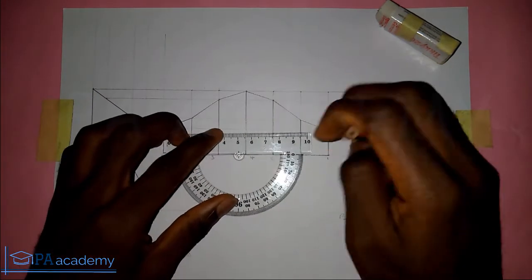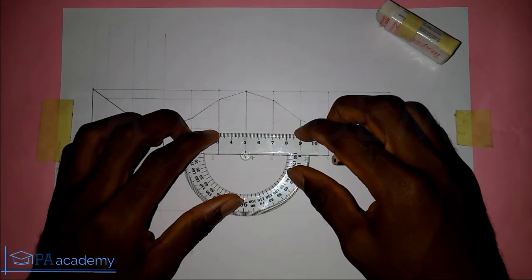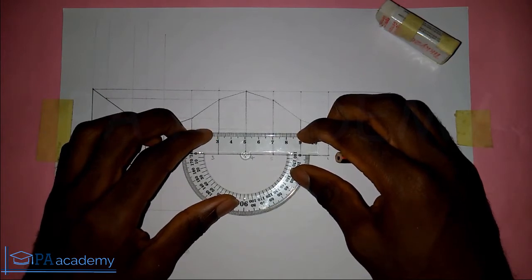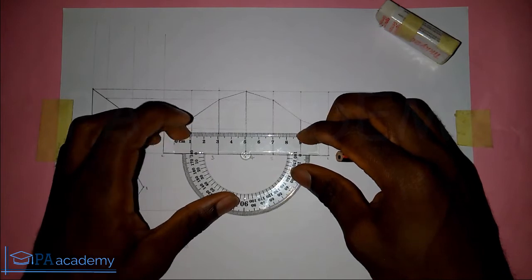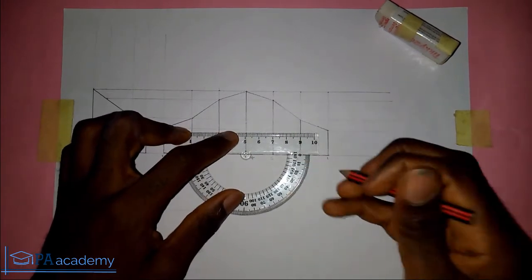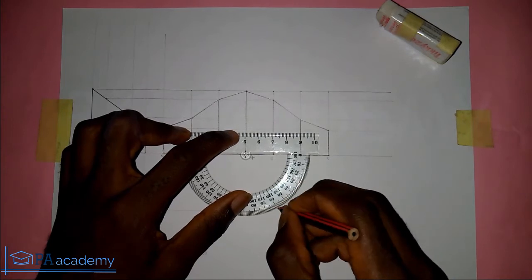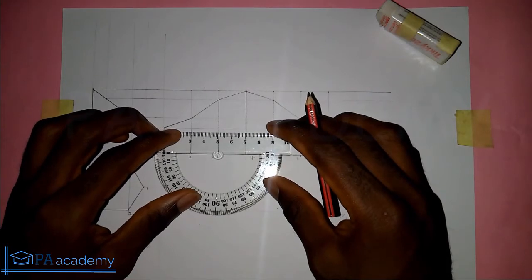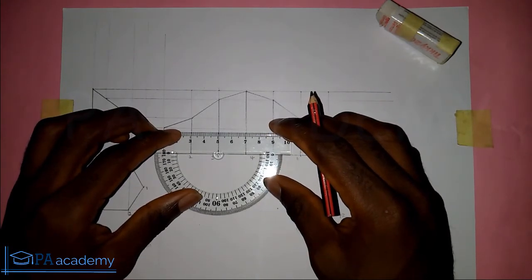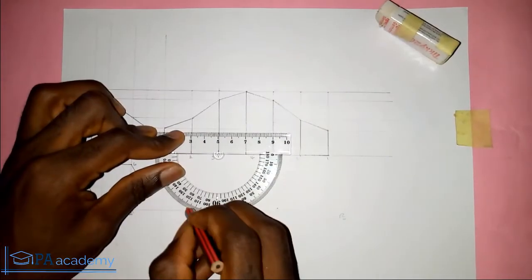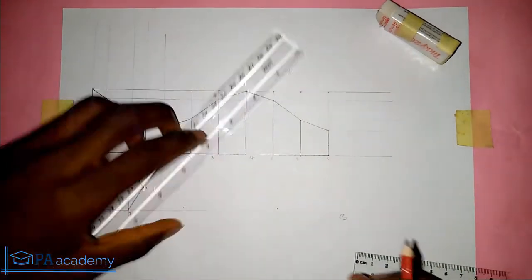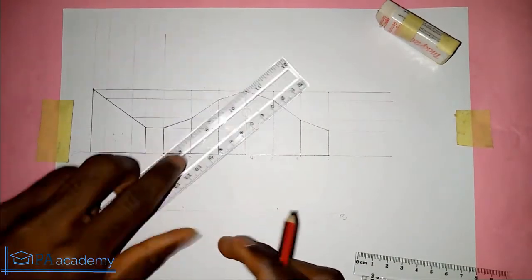So let's bring back our protractor. So from point 4, 60 degrees. So I'll go to point 3. So don't forget the length we are using for the hexagon is 2 centimeters.